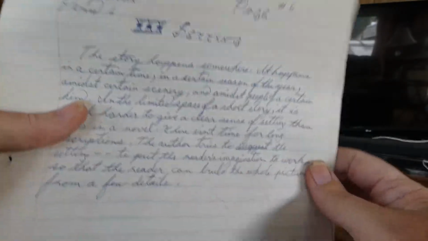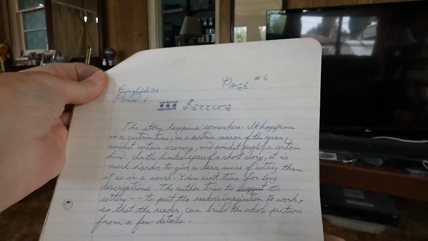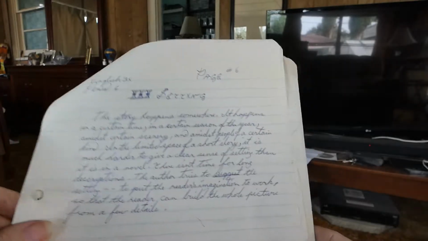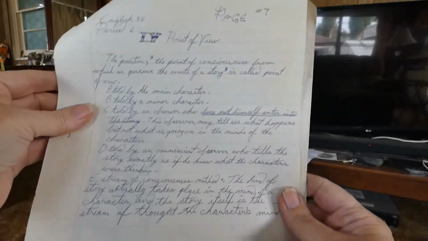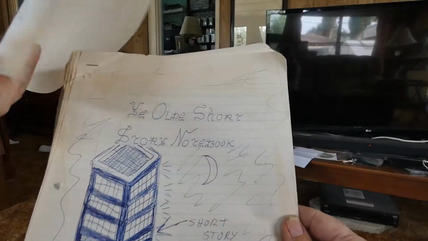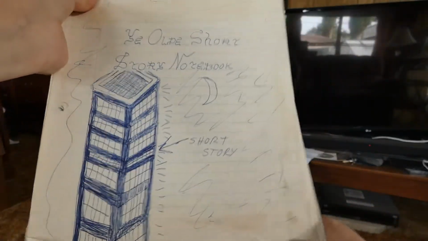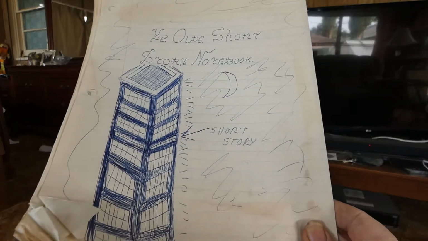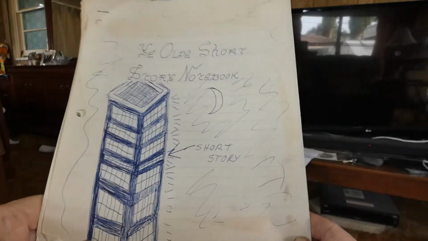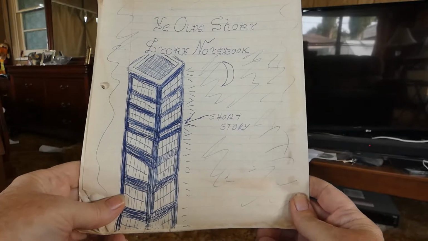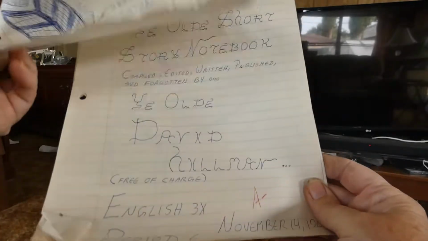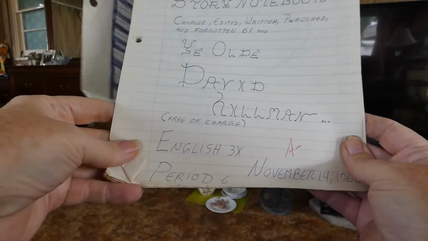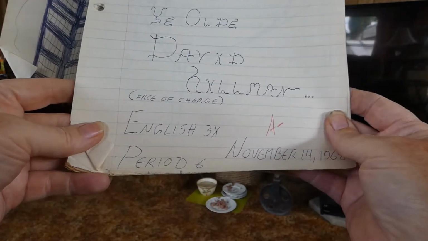I have more to say on it now, and have said more on it for 2.5 decades now. Almost 3. And there's about setting, and there's about point of view. And that concludes the Old Short Story Notebook from 52 years ago, as I presented it to my English class, English 3X, period 6.